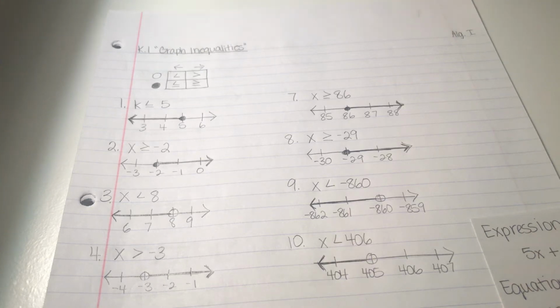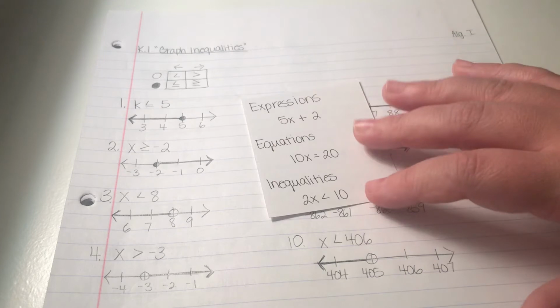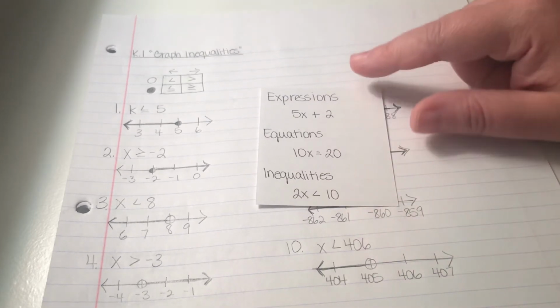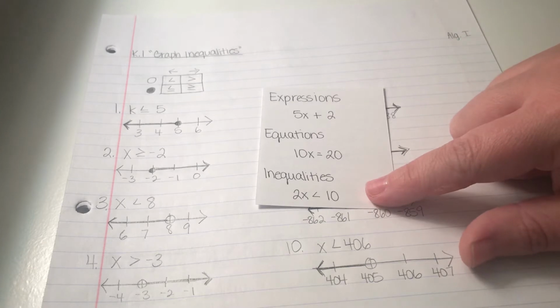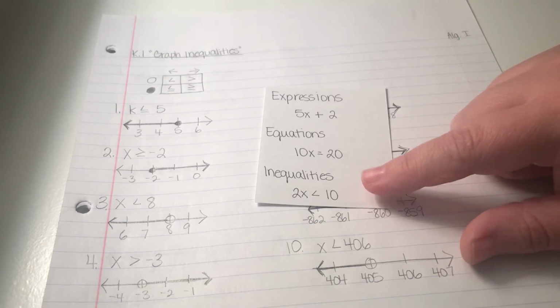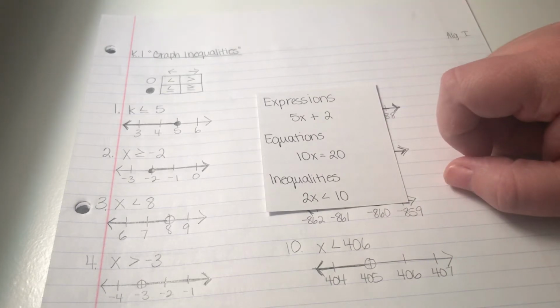This is a tutorial on inequalities. The first thing I want to do is review with you some of the other things that we've been asked to do in our math classes. So you've seen words like expressions, equations, and now inequalities. This is a good time to go back and review what the difference is in these three things.